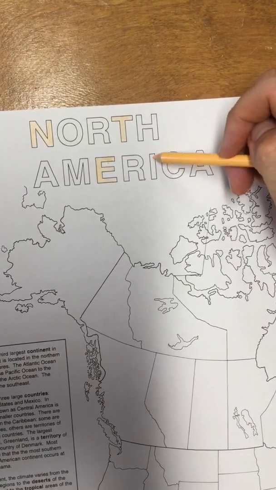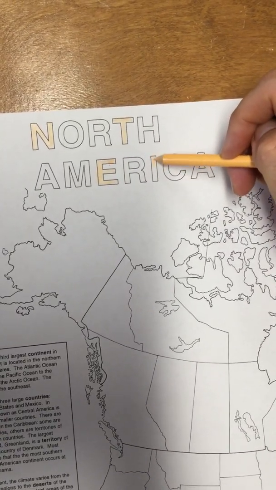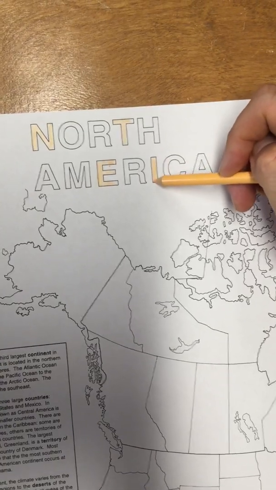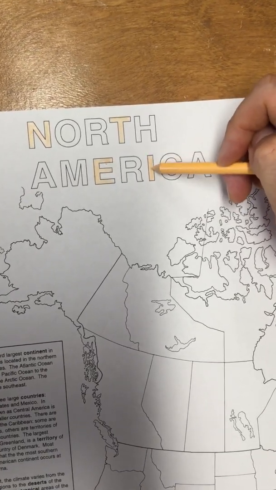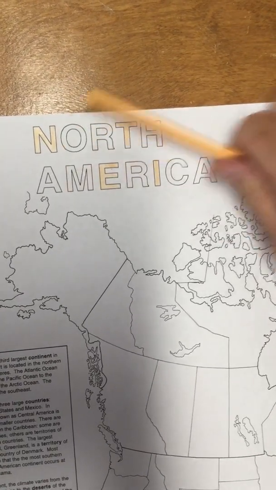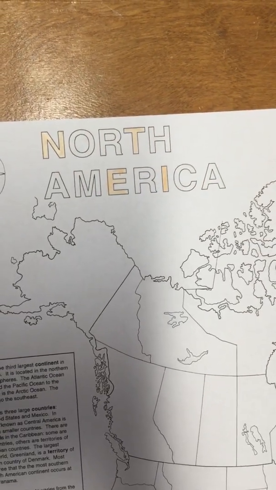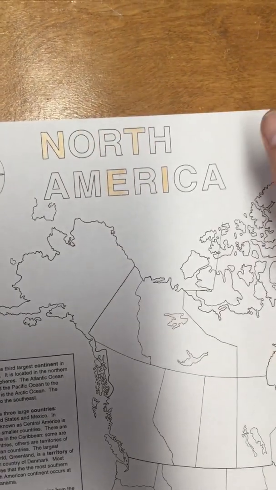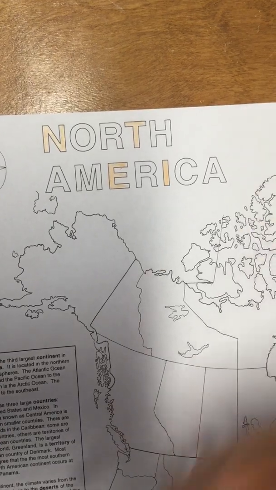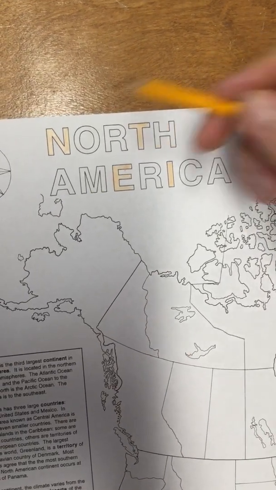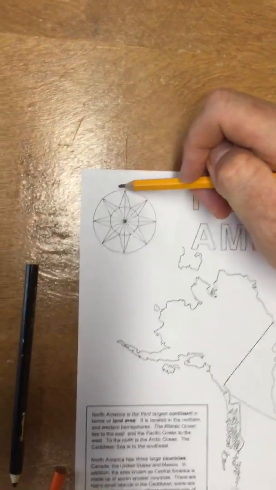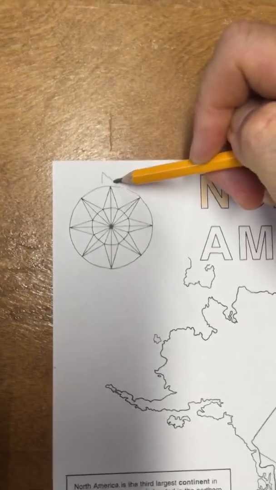You can see I've just started off by adding a little color to the title. This is always the first thing people look at, so it's fun to add a little color to the title. And we can continue to do that a little bit too. We might want to quickly label north on the compass rose.